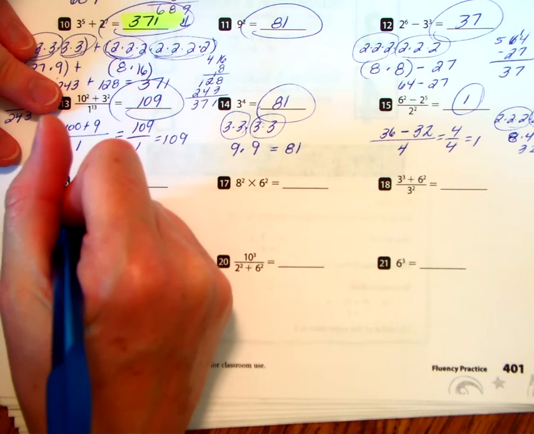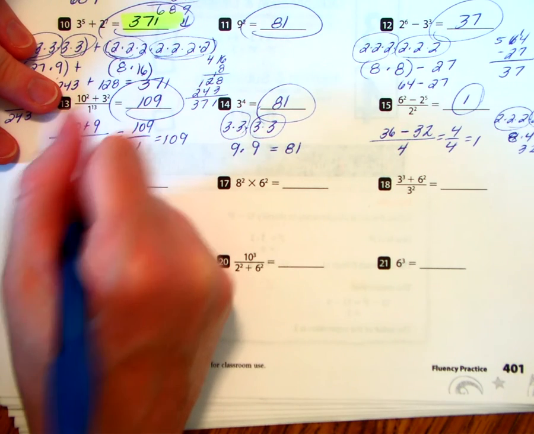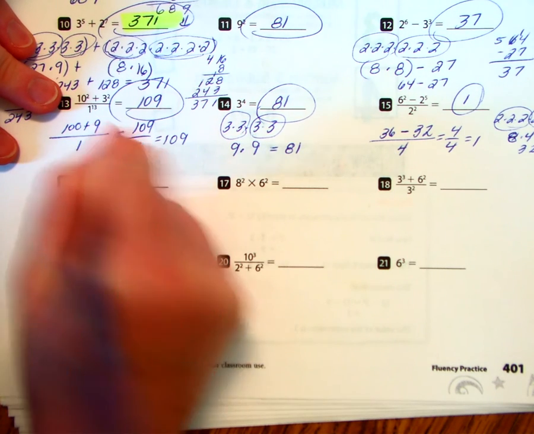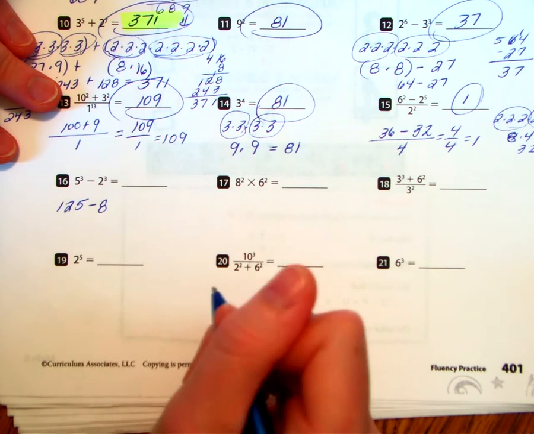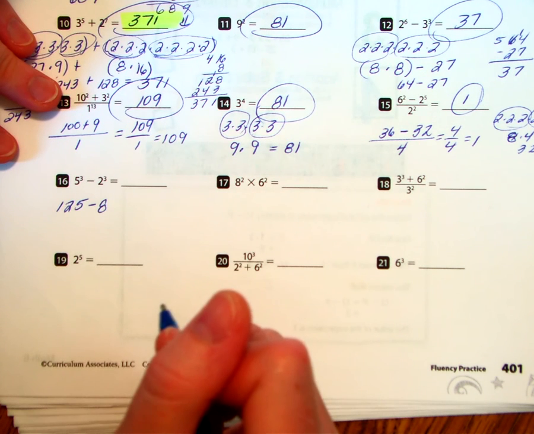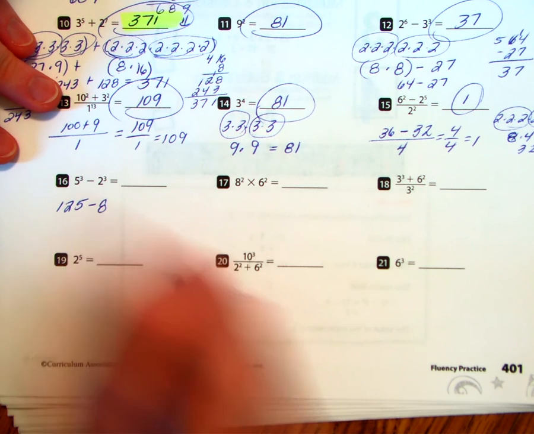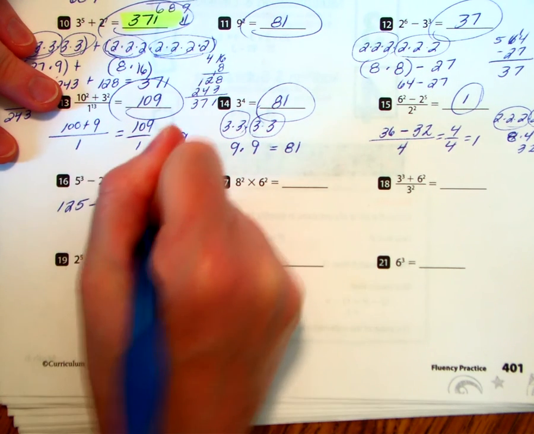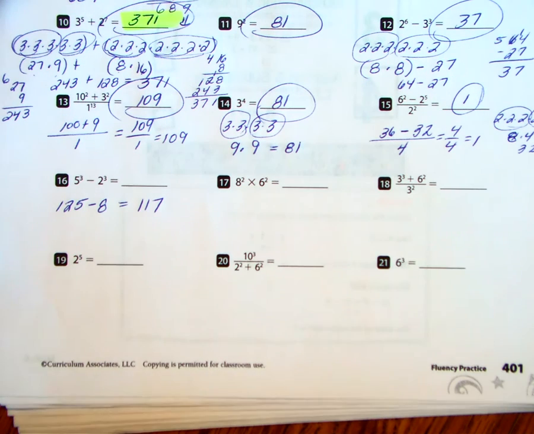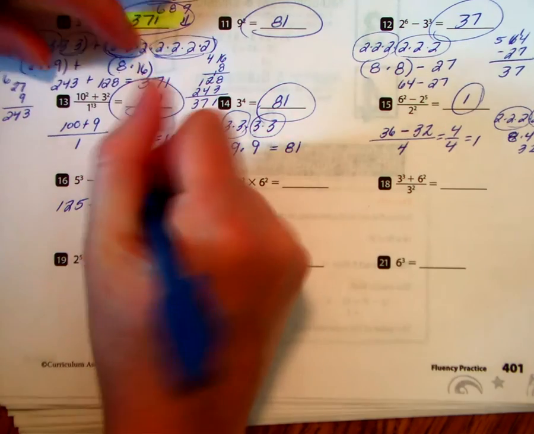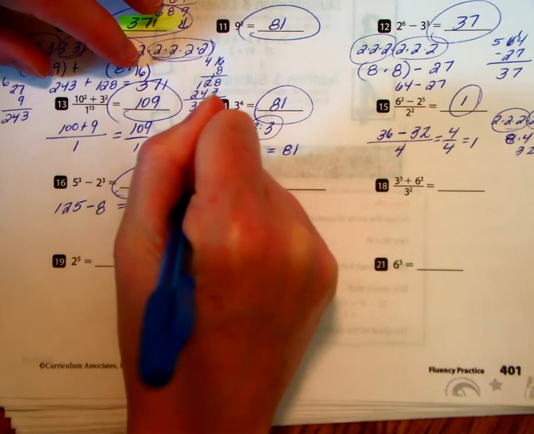5 cubed. 5 times 5 is 25, times 5 again is 125. Minus 2 cubed is 8. So I am looking at 117. I'm going to check that. 5 times 5 times 5 equals 125. 2 times 2 times 2 equals 8. I got 125 minus 8 equals 117. Correct. Check it.